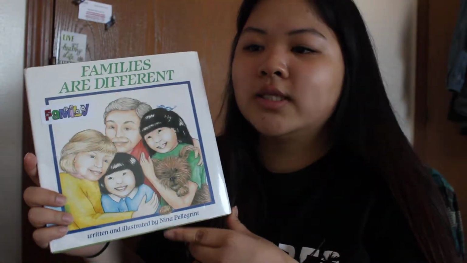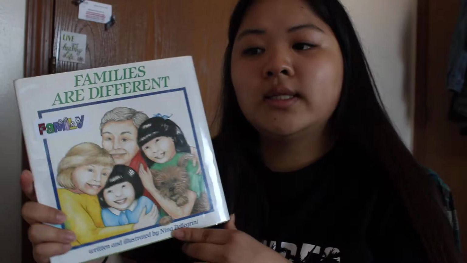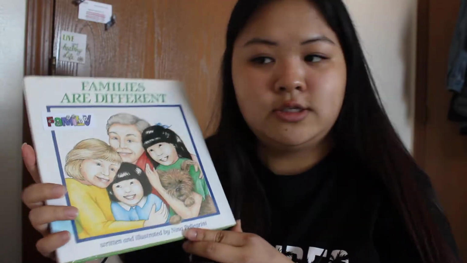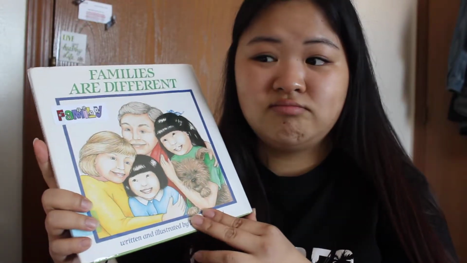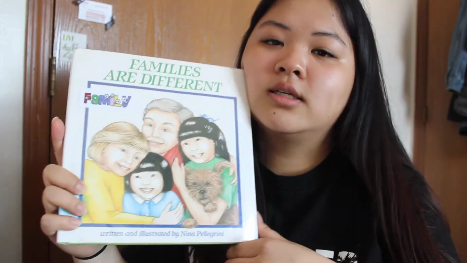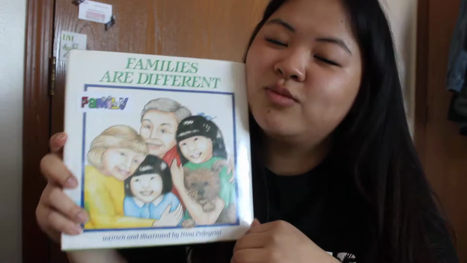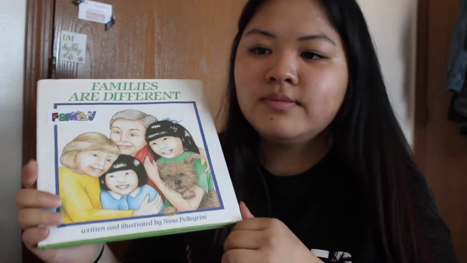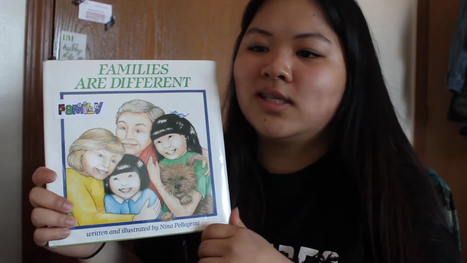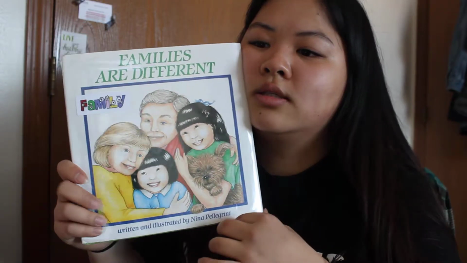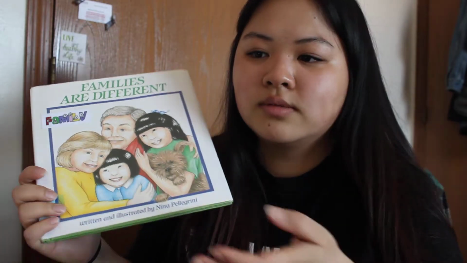Well, when we are reading a story, there are many things that we can compare and contrast. Now, the word compare means find what's similar, and contrast means find what's different. In a book, there are things like characters, settings, events, and other things.